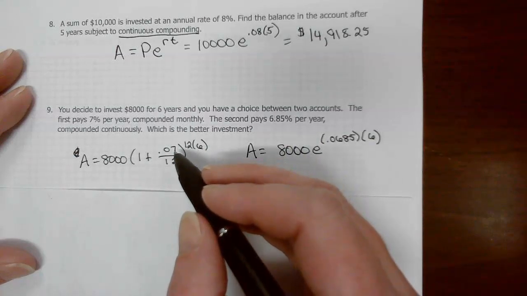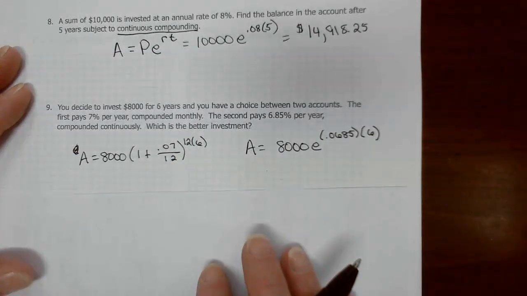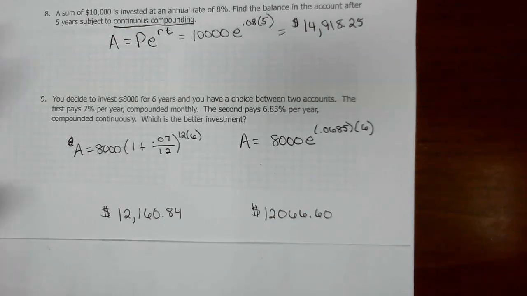So if I calculate it at 7% monthly, I end up getting more money by $100. So continuously doesn't always give you more money. It has to be a larger interest rate as well.